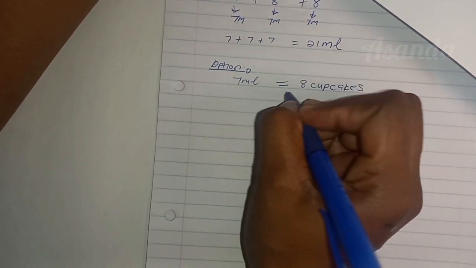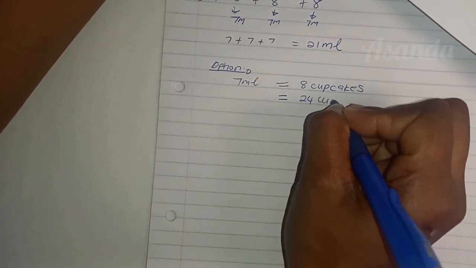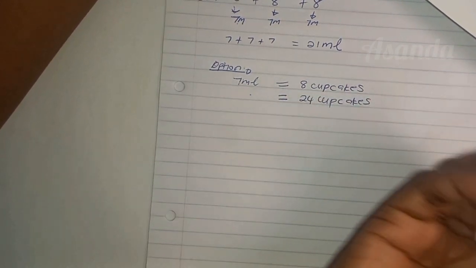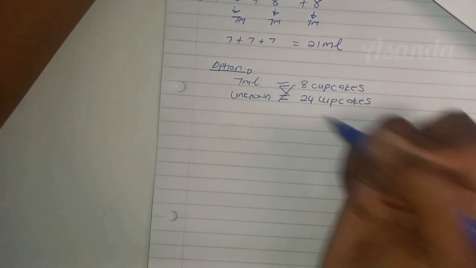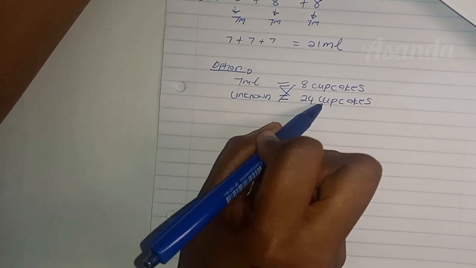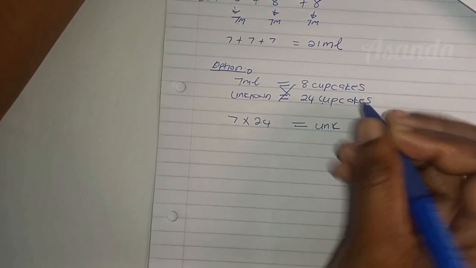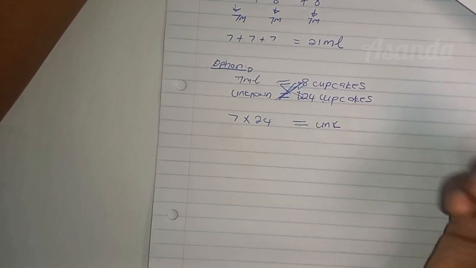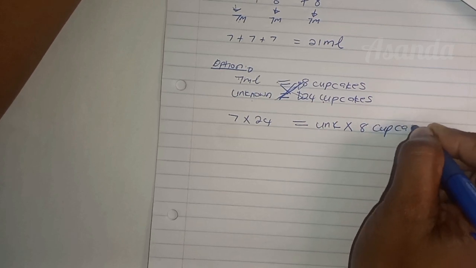Whenever I use cross multiplication, I start with is equal to. And then I say, they said how many cupcakes? 24. Okay, I want 24 cupcakes. This I know that I want, right? Now, how much am I going to need here? I don't know. So I'm just going to say, I don't know how much I need here. And then I cross multiply. So when you cross multiply, 7 times 24 is equal to unknown. It doesn't matter if you start with 7 or start with unknown, as long as they go in the right proper pairs, right? So it's unknown times 8 cupcakes.